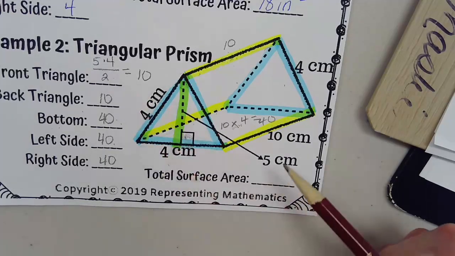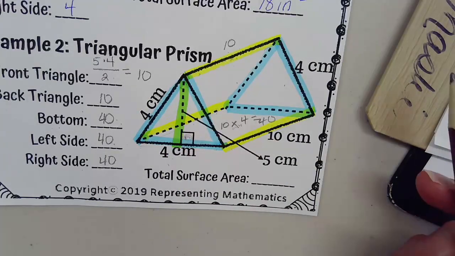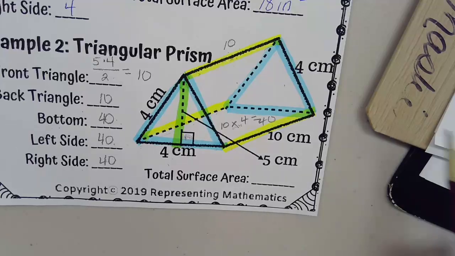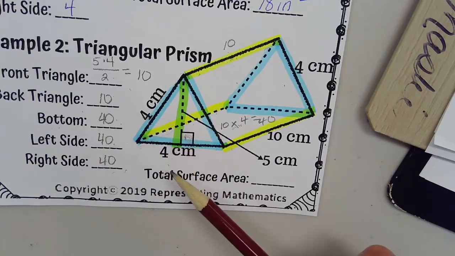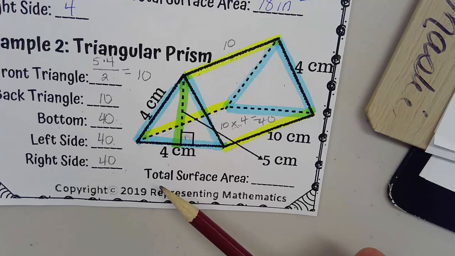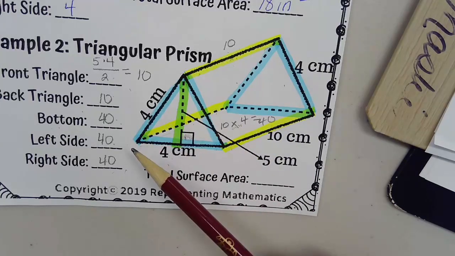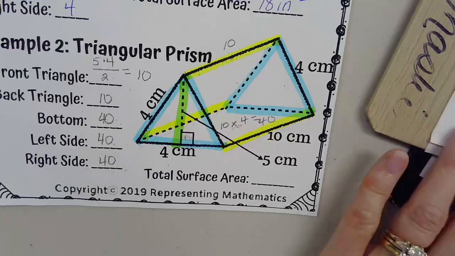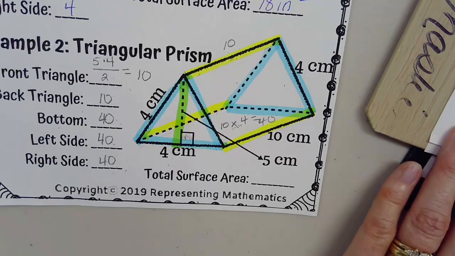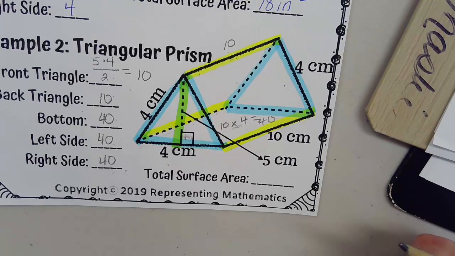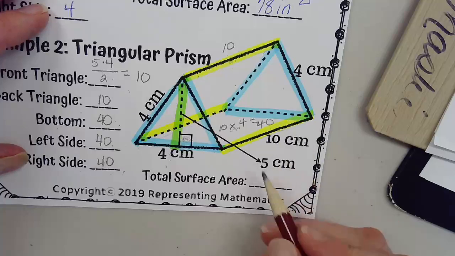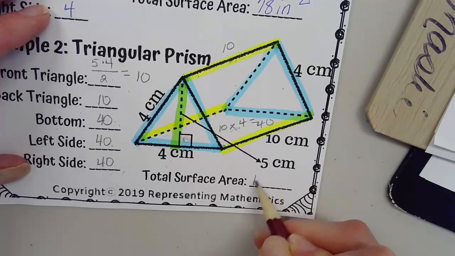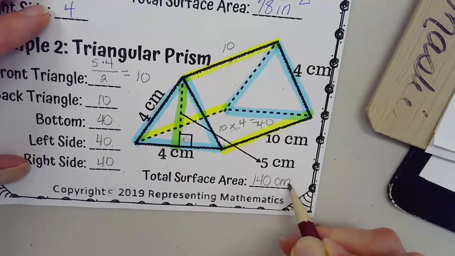Add them together for surface area. What do you get for a total? Catalea, what do you get when you add these together? Use your decimal. Don't strain your brain, just push the buttons. What do you get for a total? Sienna? 140 sounds like a partial answer. What are the units that I need? Centimeters squared. Do we agree with 140 centimeters squared? Yes. Okay, 140 centimeters squared.